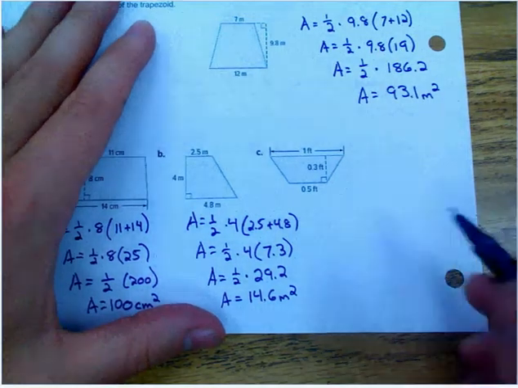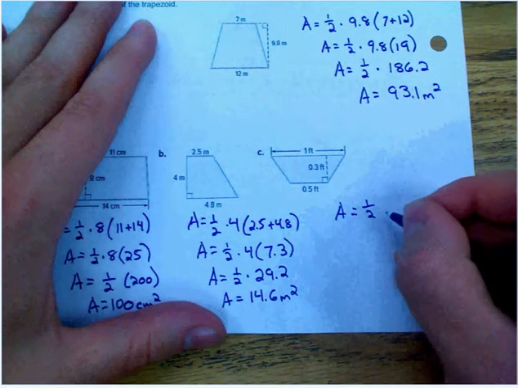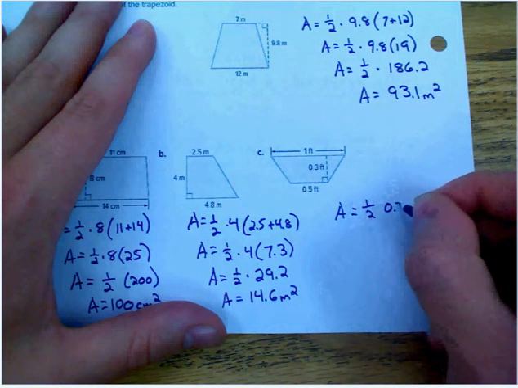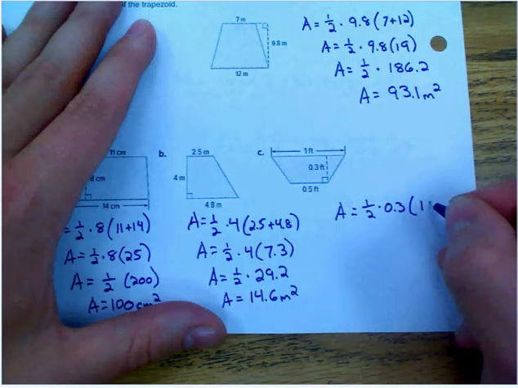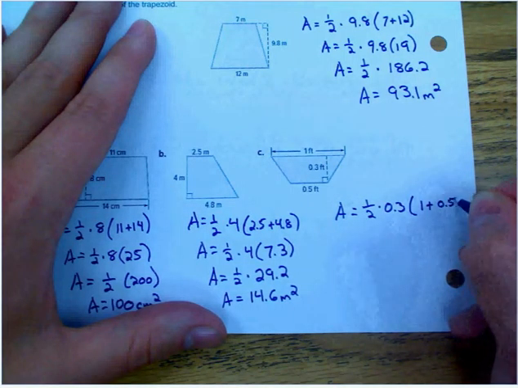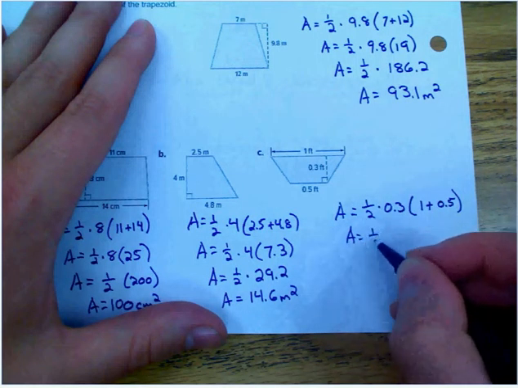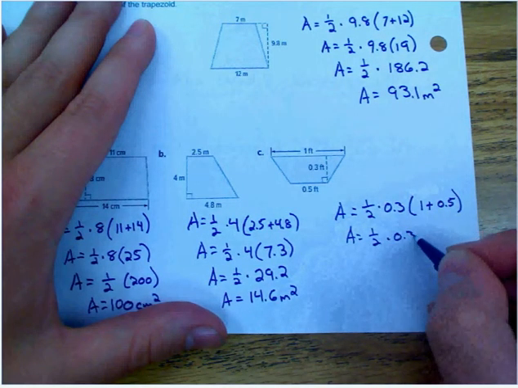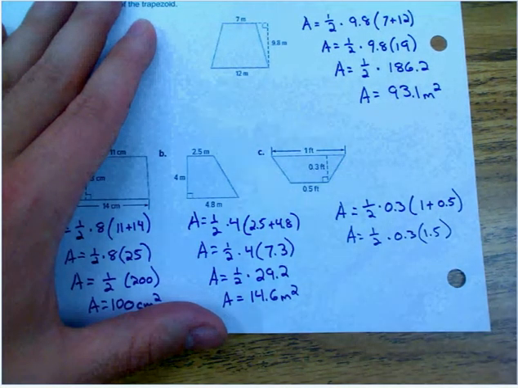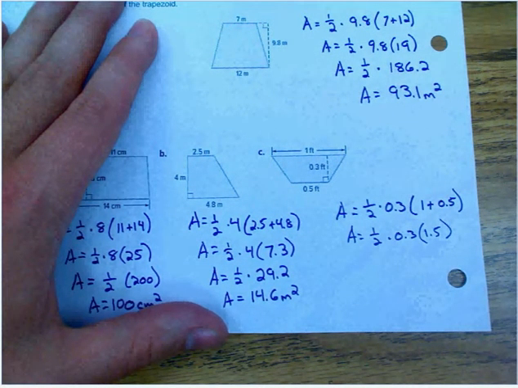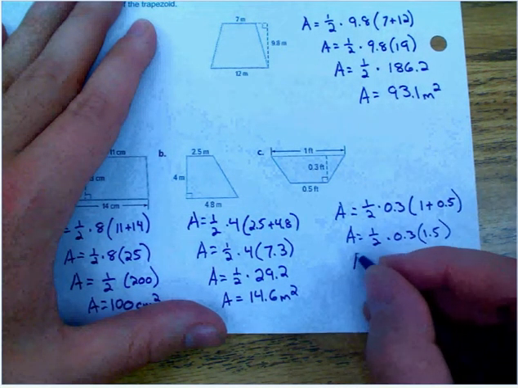All right, C, our area is 1/2 times our height, which is 0 3/10, times (1 plus 1/2). So we're at A equals 1/2 times 0.3 times 1.5. So we have 3/10 times 1.5, and that equals 0.45.